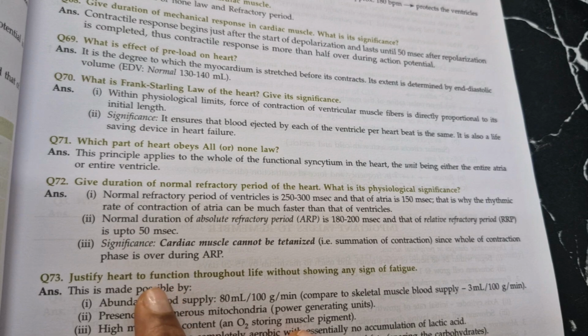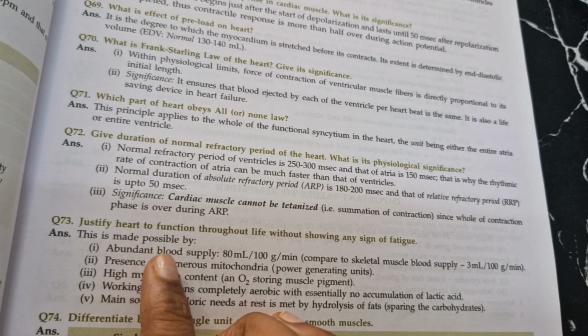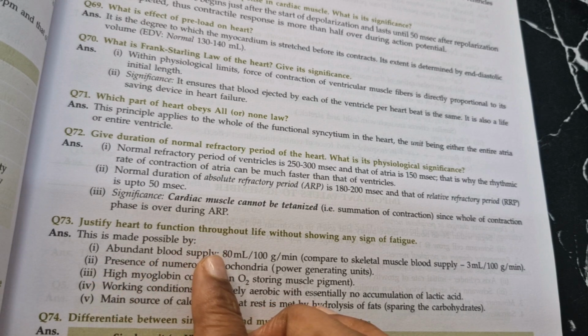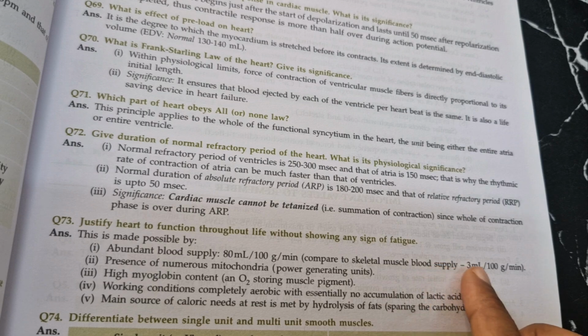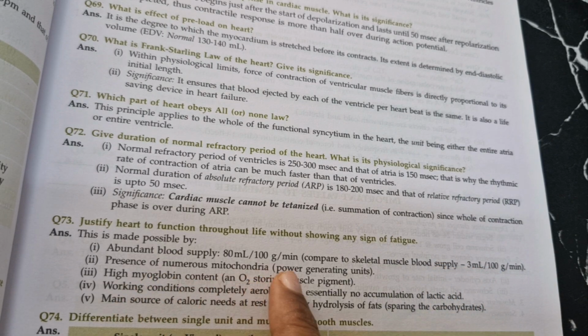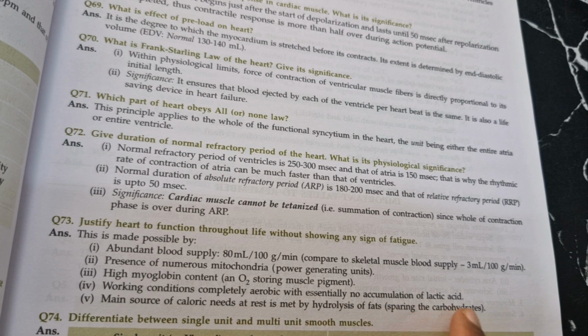Justify how the heart functions throughout life without showing any sign of fatigue. This is made possible by abundant blood supply, that is 80 ml per 100 grams per minute, compared to skeletal muscle blood supply, which is 3 milliliters per 100 grams per minute. Presence of numerous mitochondria, the power generating units, and high myoglobin content, an oxygen storing muscle pigment. Working condition: completely aerobic with essentially no accumulation of lactic acid. The main source of calories needed at rest is met by hydrolysis of fat, sparing the carbohydrates.